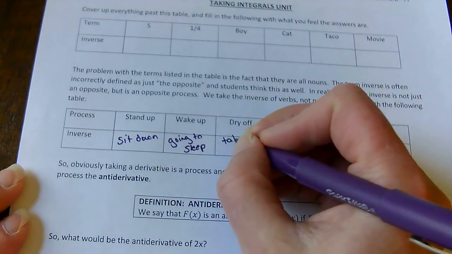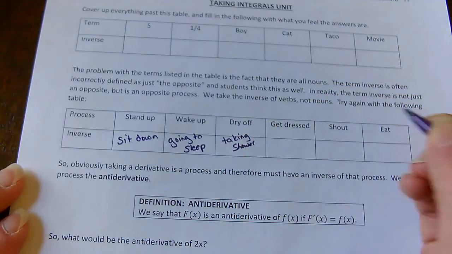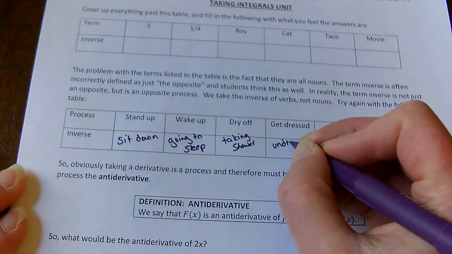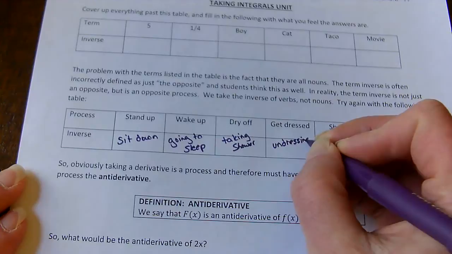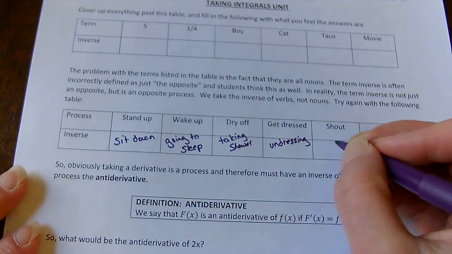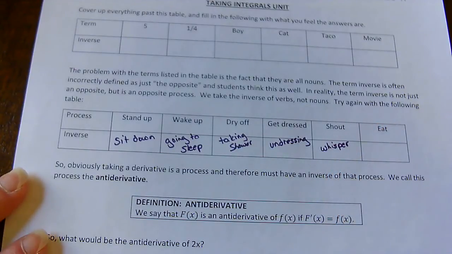Taking a shower. Inverse of getting dressed? Undressing. Inverse of shouting? Whispering. Inverse of eat? I'm not even going to go there.